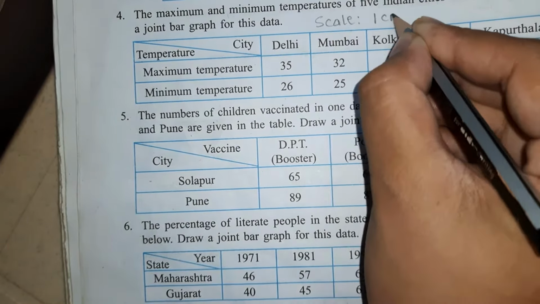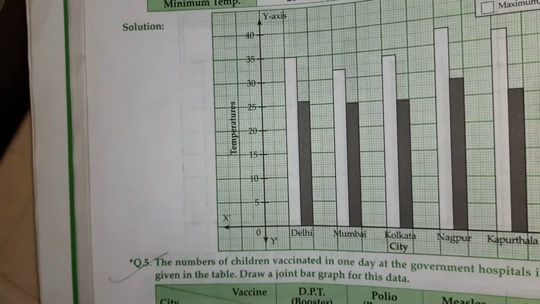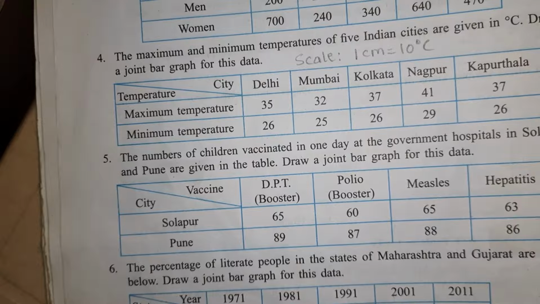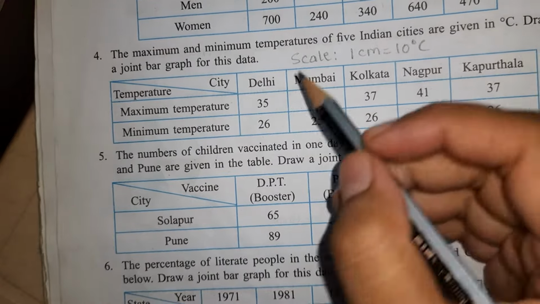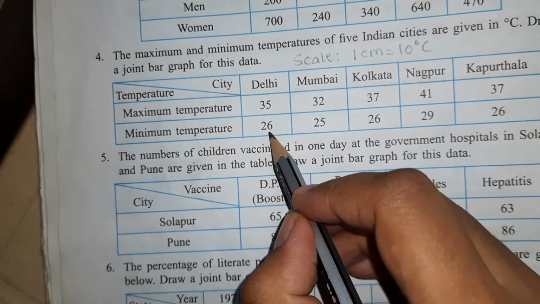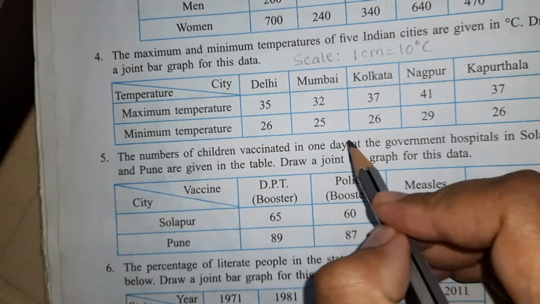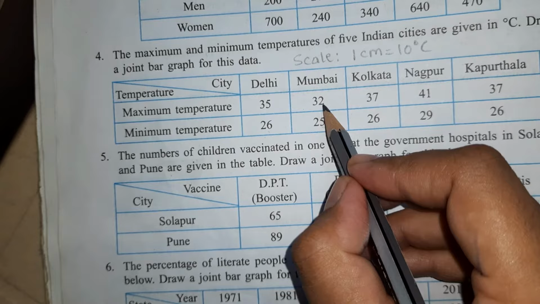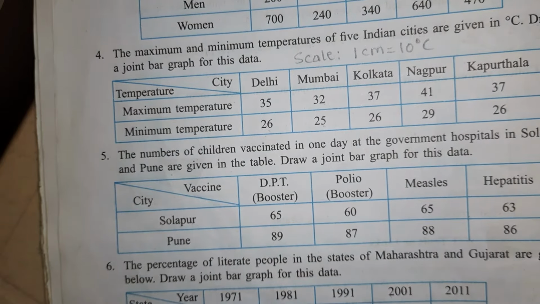So it will look like this. 26 means after 26th line, 25 means 5th line, 32 means after 32nd line and so on.